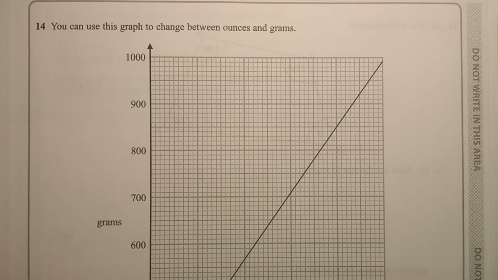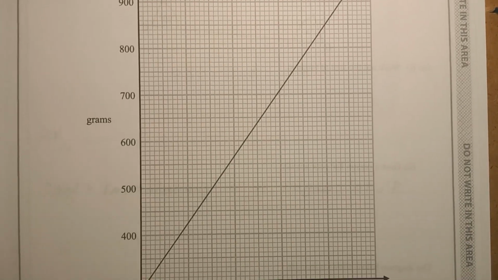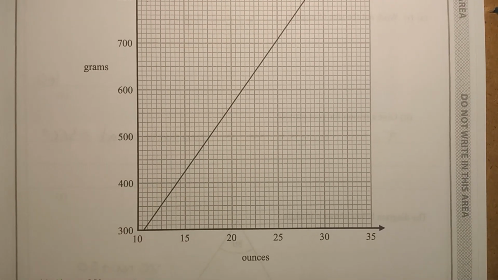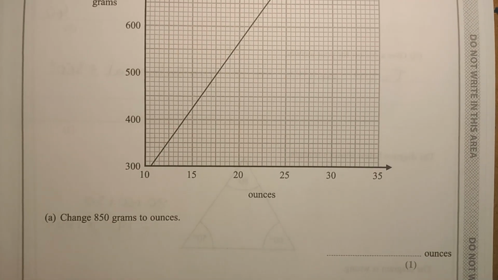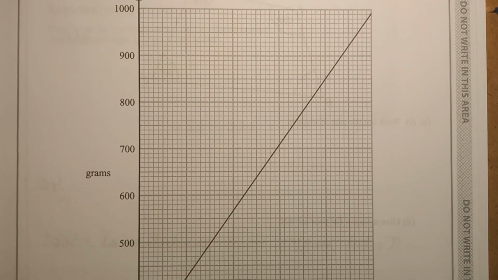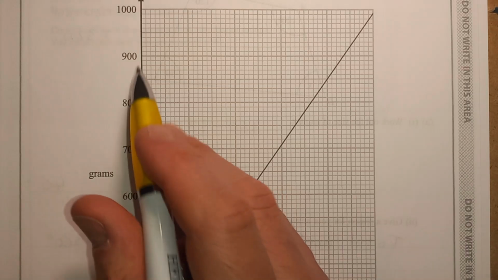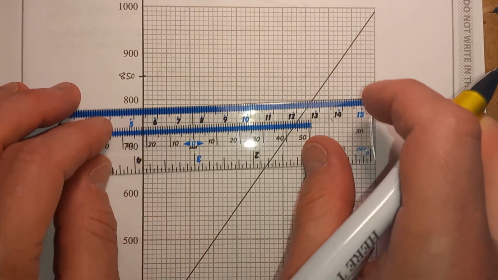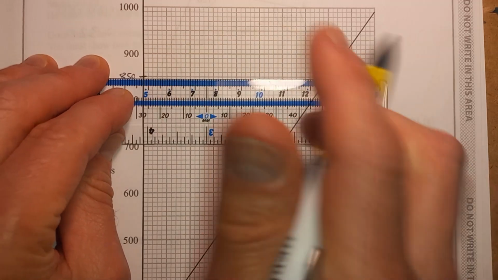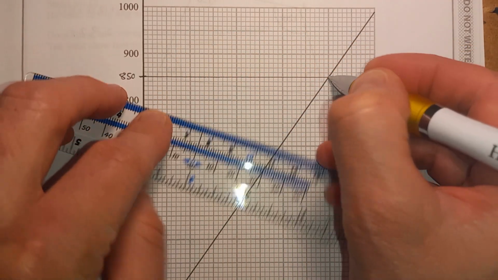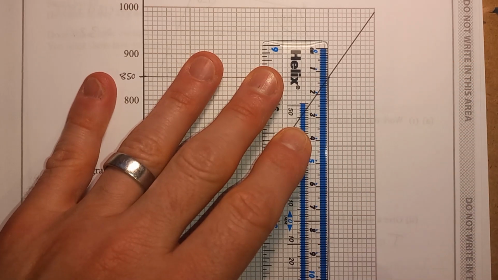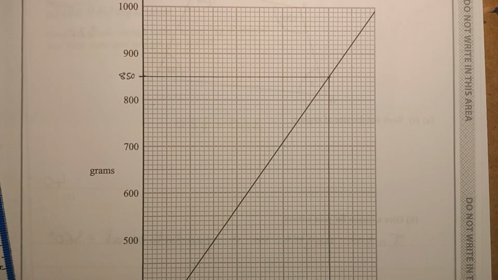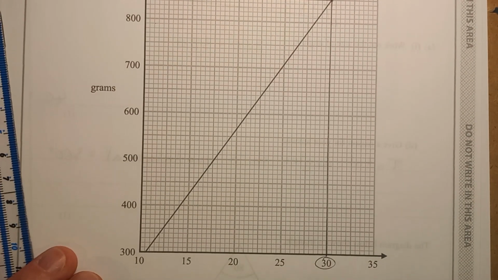Okay, question 14. You can use this graph to change between ounces and grams. So this is what we call a conversion chart or conversion graph. Okay. Part A, change 850 grams to ounces. So let's find 850 grams. Well, 850 is going to be halfway between 800 and 900. So it's going to be here. So if we get our ruler, draw a nice straight line across to our line. And then we draw a vertical line down to here. So this is telling us 850 grams is equal to 30 ounces.